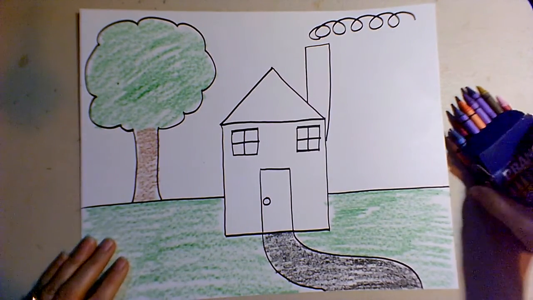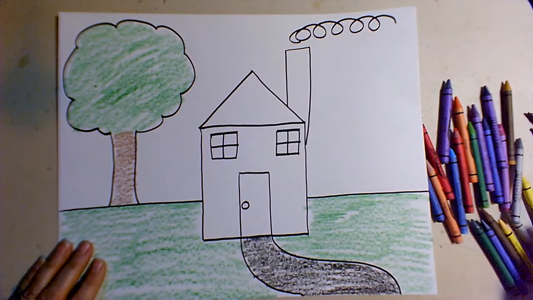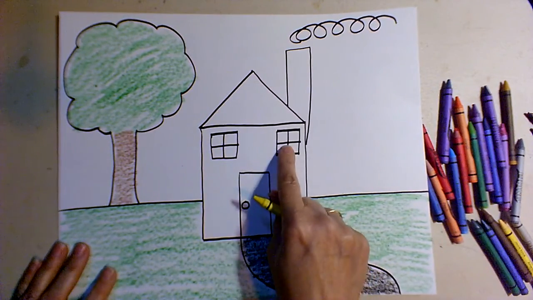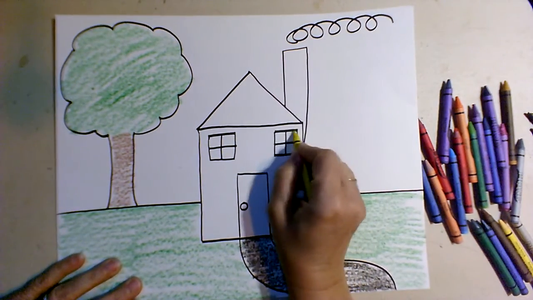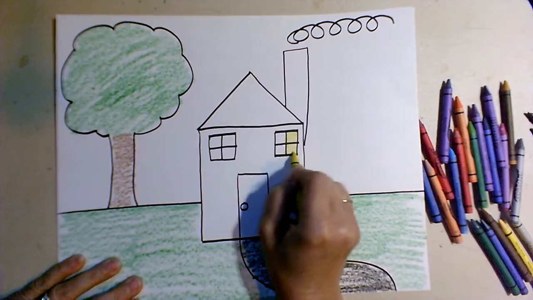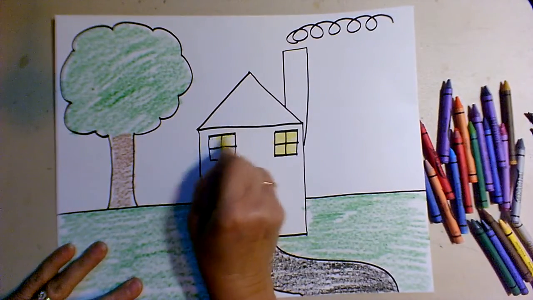Okay. Oh, this is the fun part. Let me dump some of my crayons so I can see them. Okay. Now my windows, I'm going to color in my house now. Oh, nope. I'm going to color in my windows. Yellow. To make it look like the lights are on.